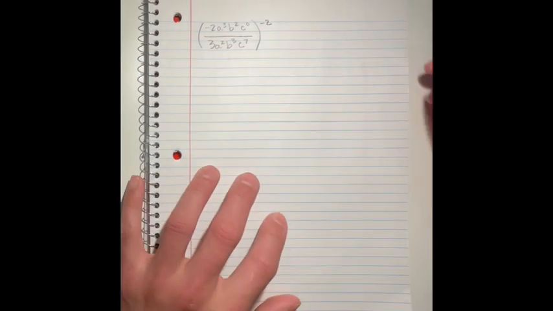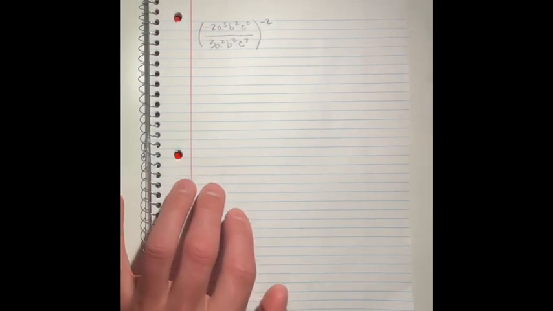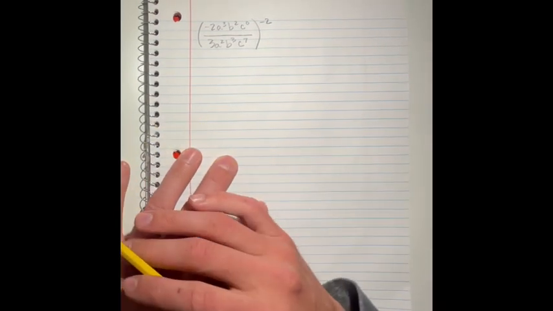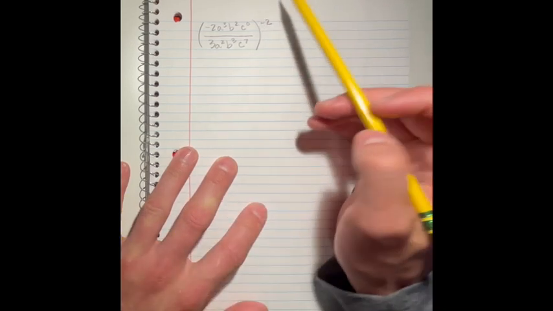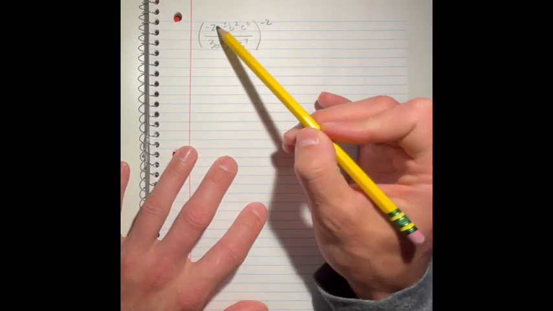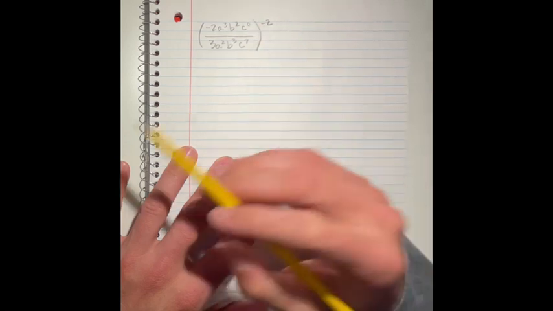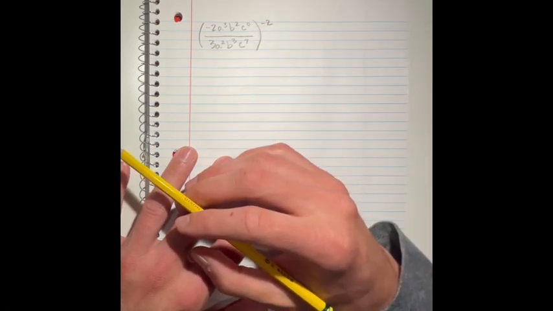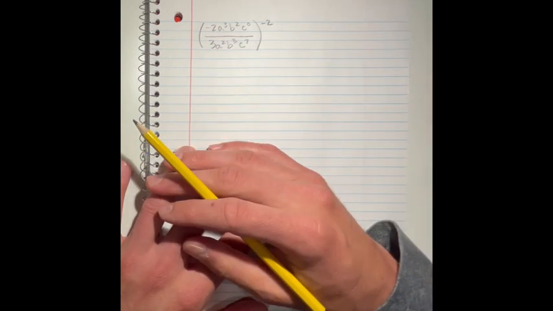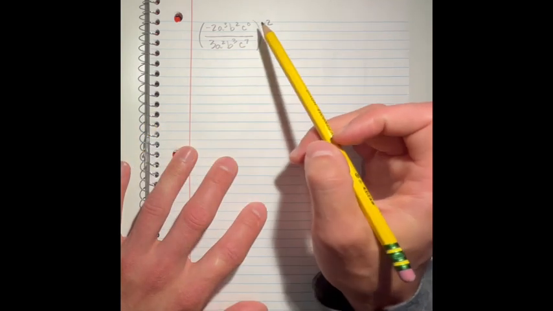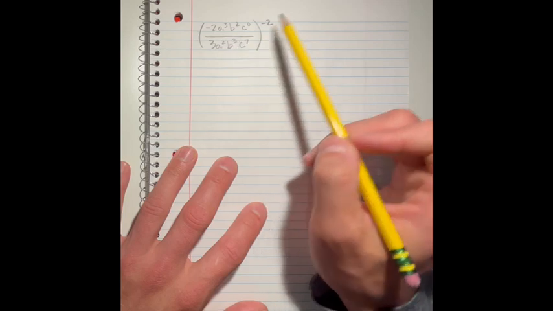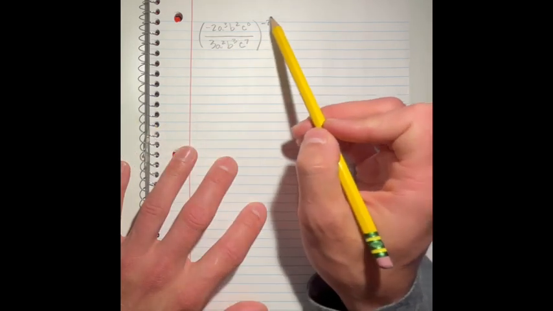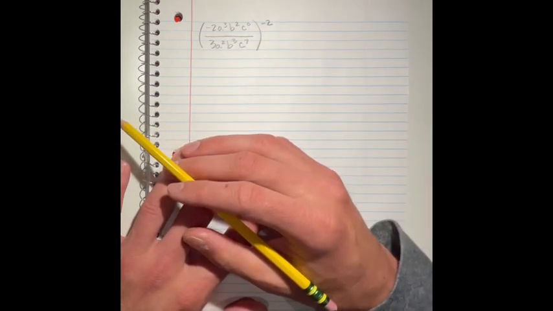All right, students, again, we have another problem here we'll take a look at. Same idea as the last one. You can go ahead and apply this negative 2 exponent to each value inside the parentheses, both numerator and denominator. But we can also take the reciprocal and raise that to the opposite of the negative 2 exponent here.